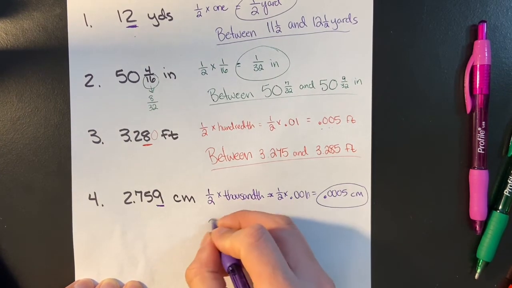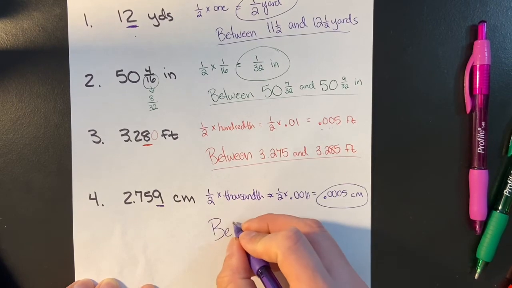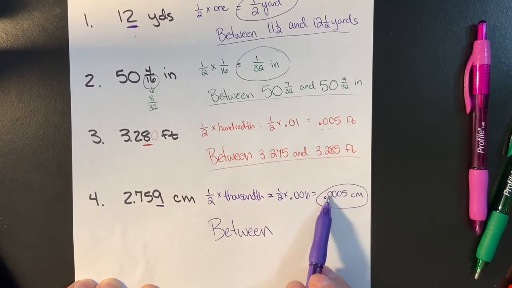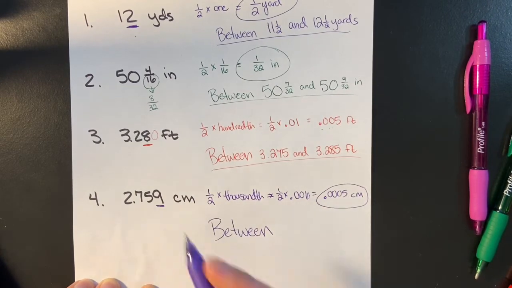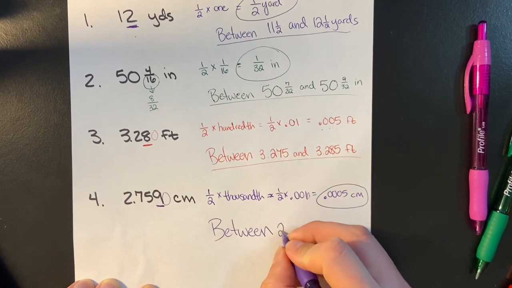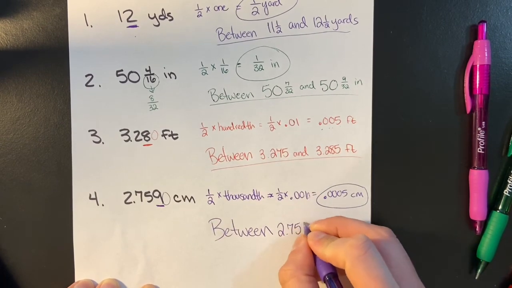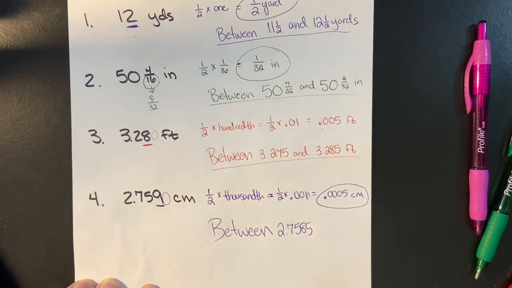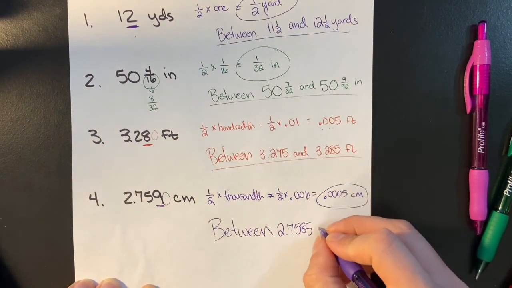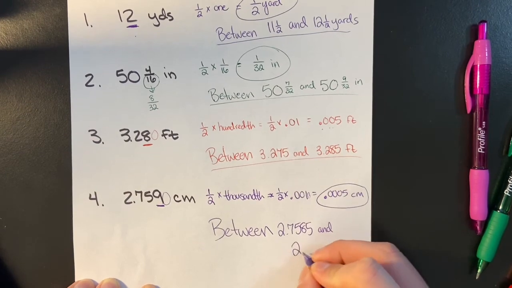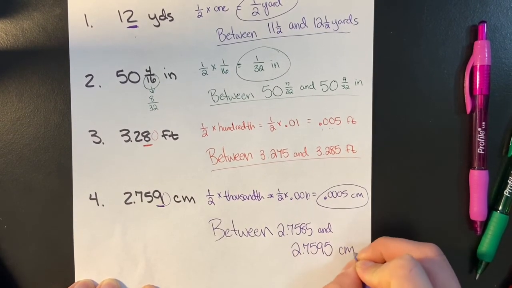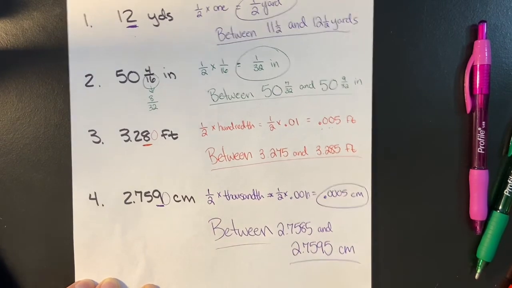So if I want to find the exact measurement, it's going to be in between 0.0005 smaller than that. So if I sneak a 0 at the end of there, that might be helpful. So it's going to be between 2.7585 centimeters and 2.7595 centimeters. Okay?